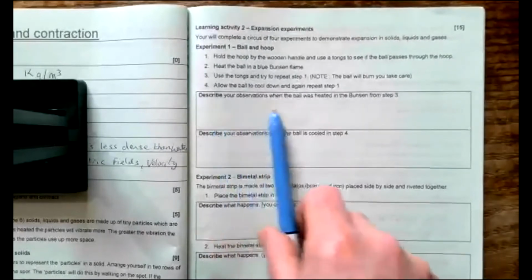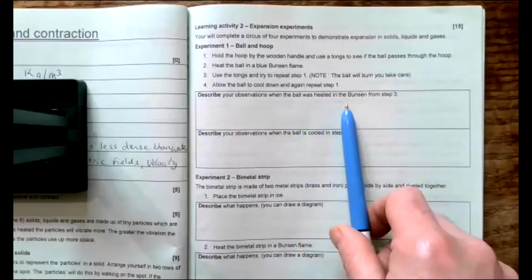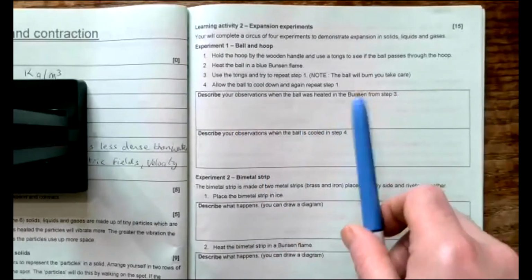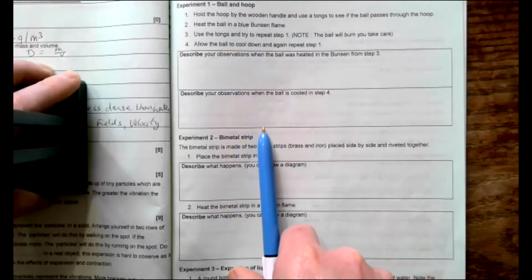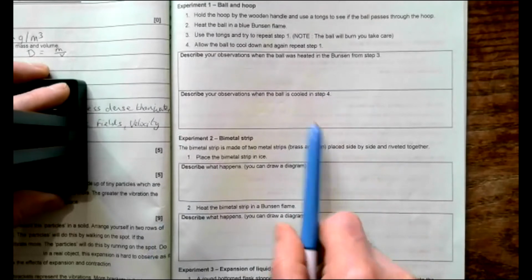I want you, in each case of all of these, to write in your observations. So step 1, look at the video. Describe your observations when the ball was heated. What happened to that ball as it tried to go through the hoop? Describe your observations as the ball is cooled in step 4. The ball is then put into some cold water, and you can see what happened in the video after that. Write in your observations once you've observed experiment 1.